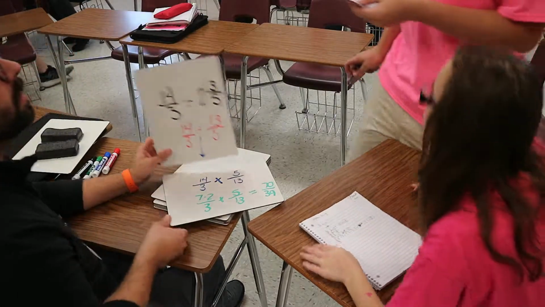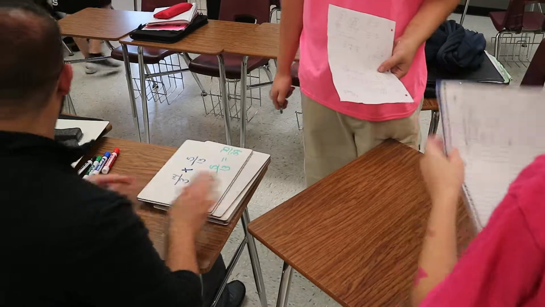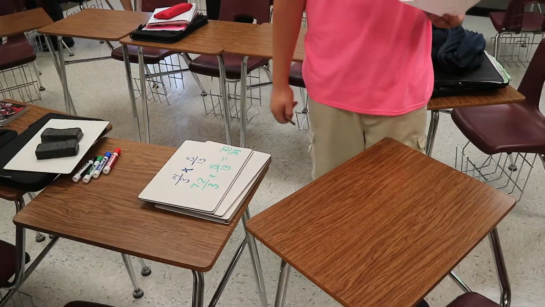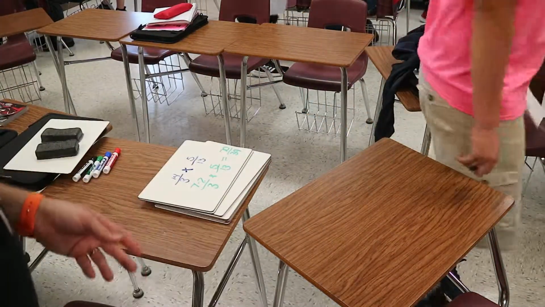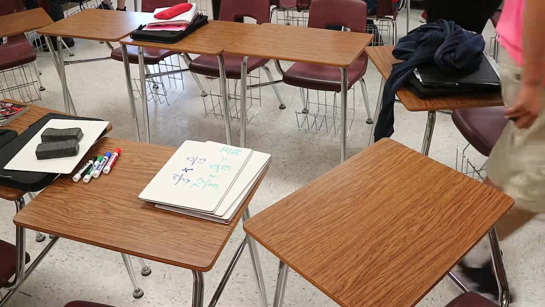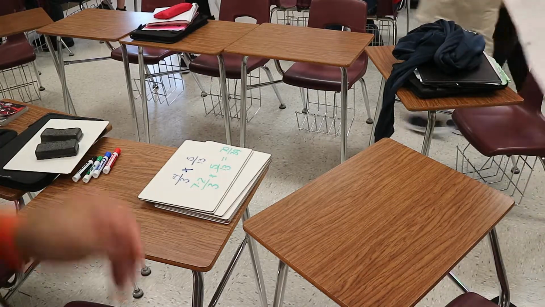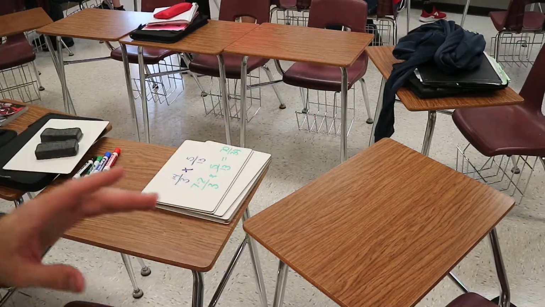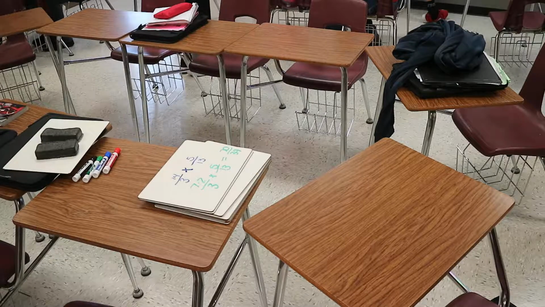For number 6, is it 39 over 70, or do we have to flip it? Let me double check. For 6, yes, you do. Is it 39 over 70, or is it 70 over 39? 70 over 39. Not diagonal. Oh, wait, no, it's already flipped. So what's 14 times 5?